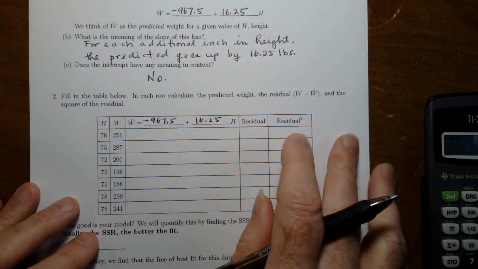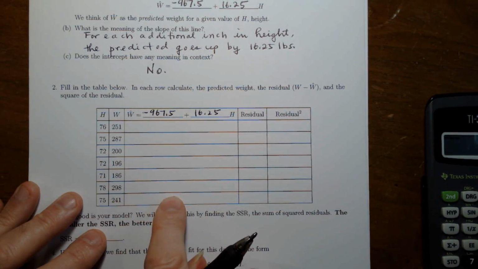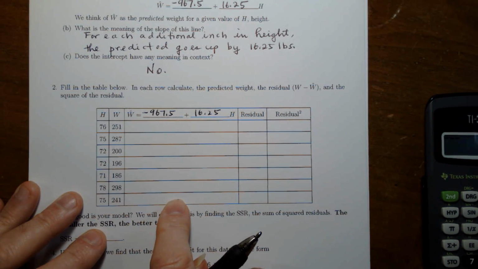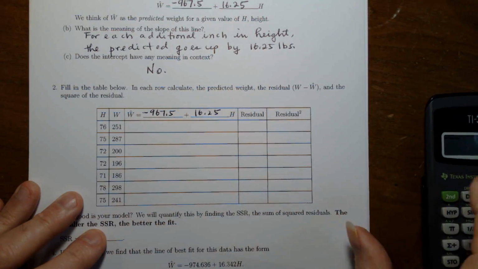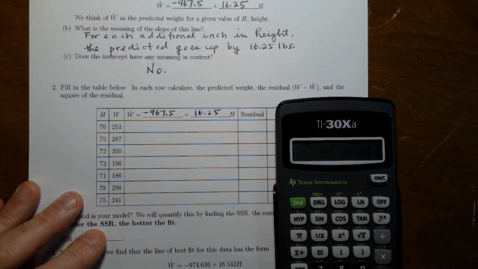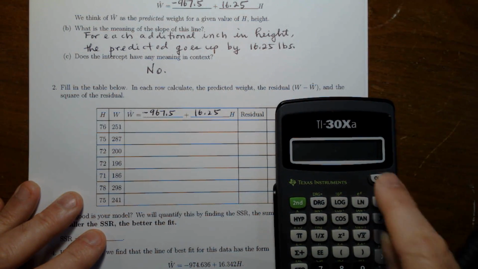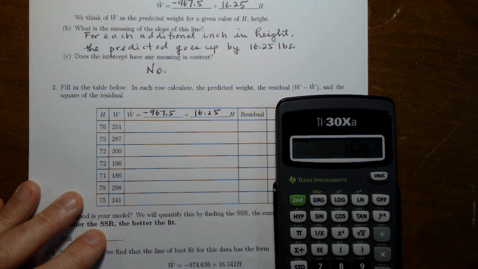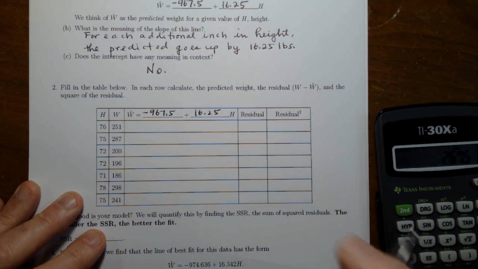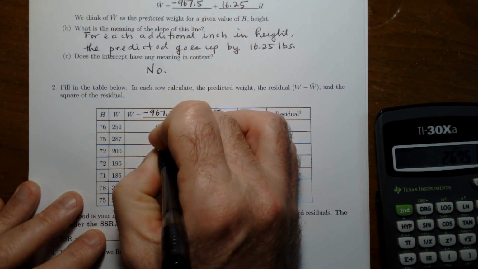All right. What I like to do when I do this kind of problem is I'll just work my way down and calculate all of these predicted values. Okay. So let's go ahead. When I take 76 and I plug it into this equation, let's see what we get. 16.25 times the height of 76 minus 967.5 is going to give me 267.5 as a predicted weight.